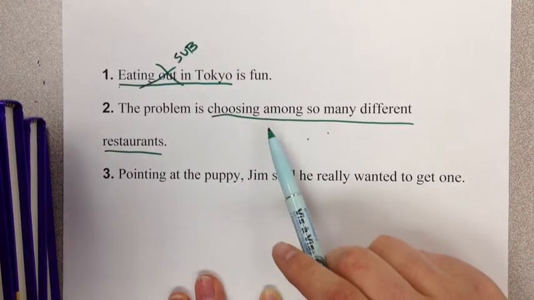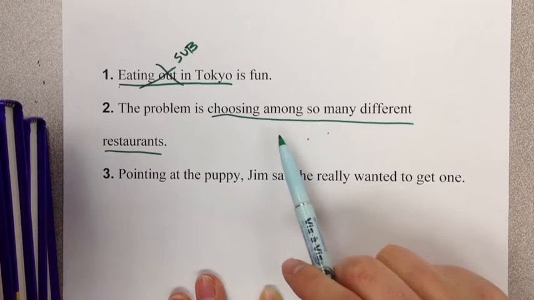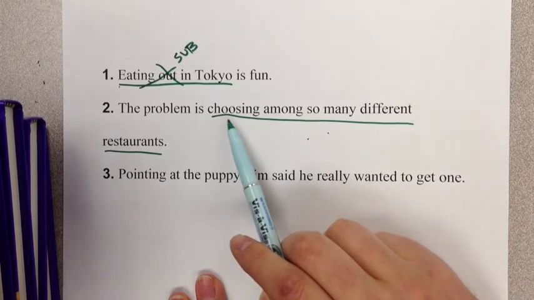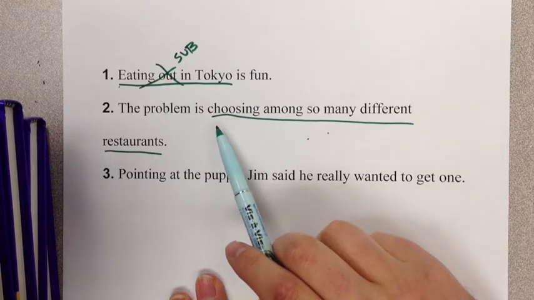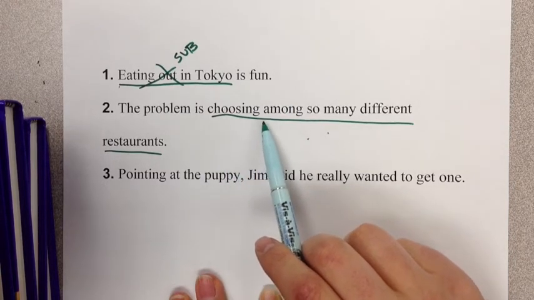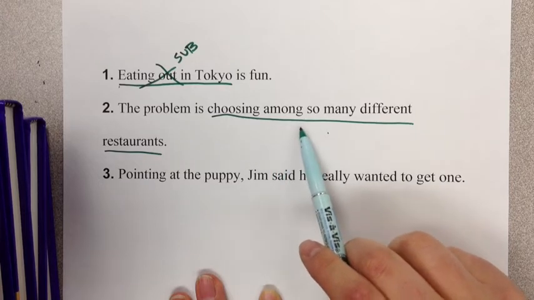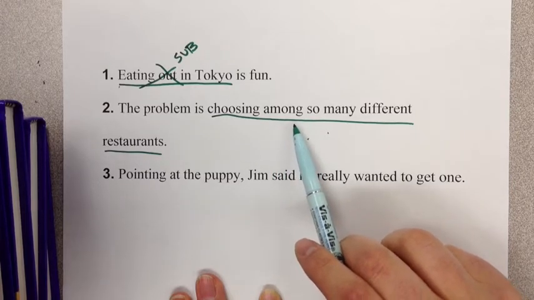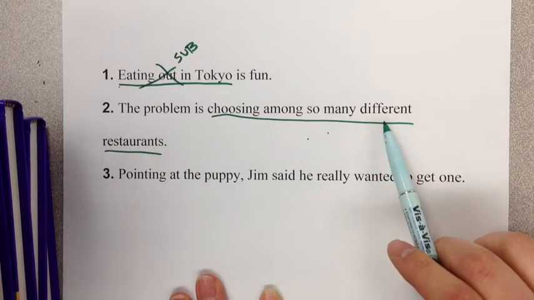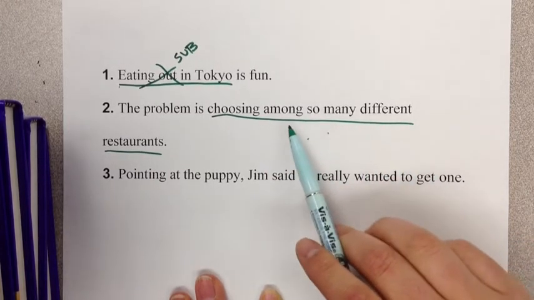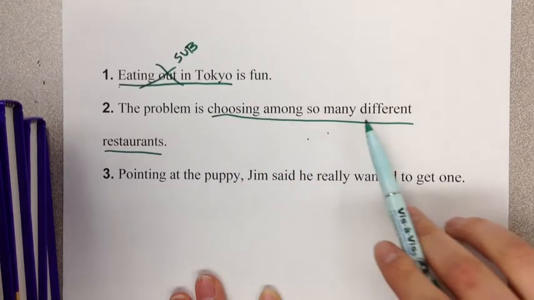Here we have our gerund, and we'll talk about that in a minute. This is our gerund, and it has this preposition among, and then we have to include the object of that preposition as part of the phrase. So many different restaurants is our object of the preposition among. So this phrase is very long.